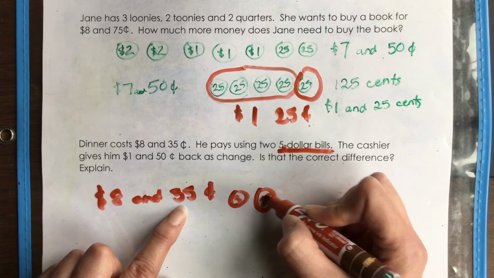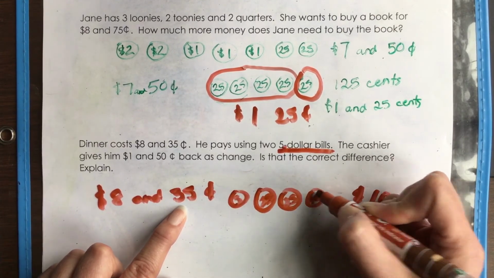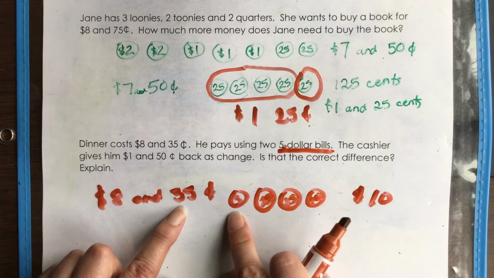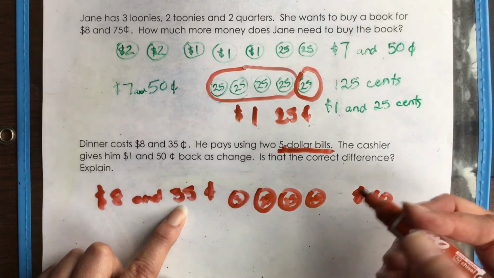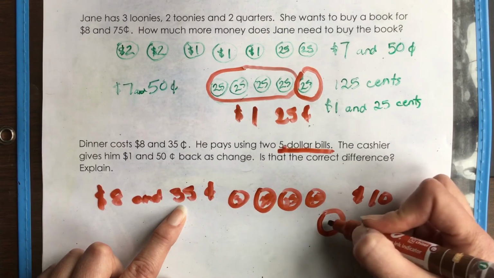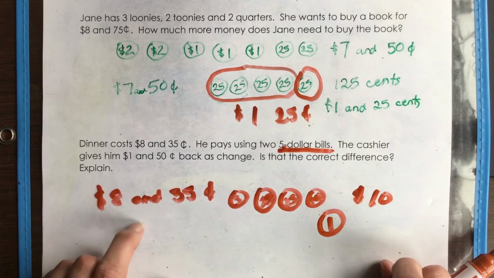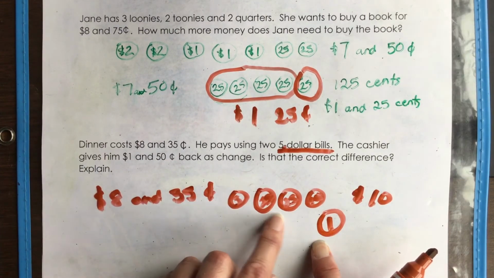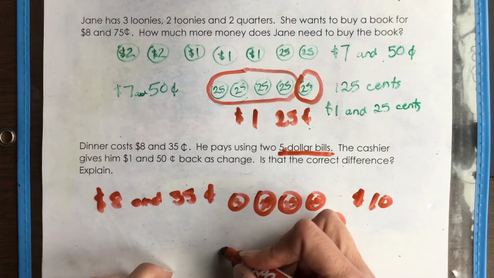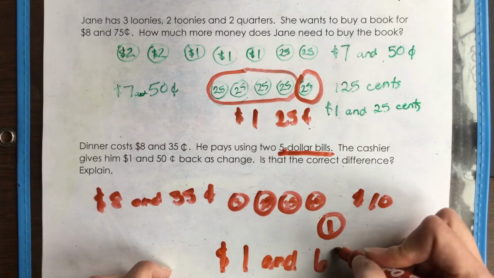That's going to be 25, 25, and a dime. Now I'm at $8.35 plus 5 is $8.40, and plus 60, I'm at $9. I need another dollar to get to $10. Okay, so the difference between $8.35 and $10 is $1.65.